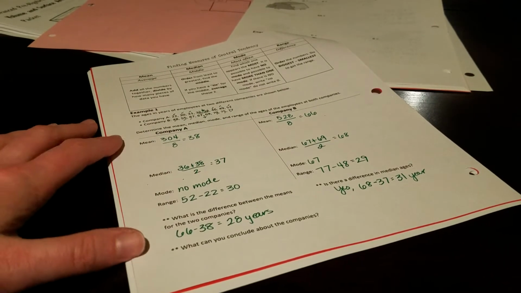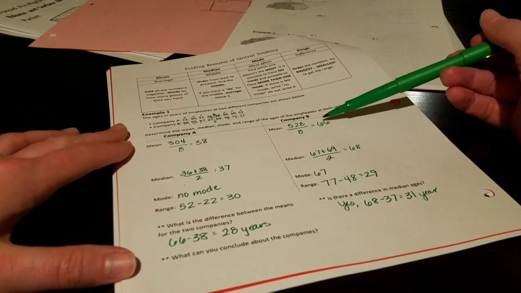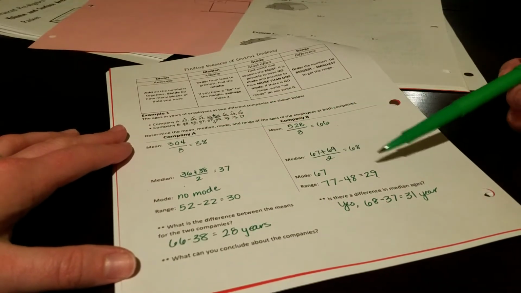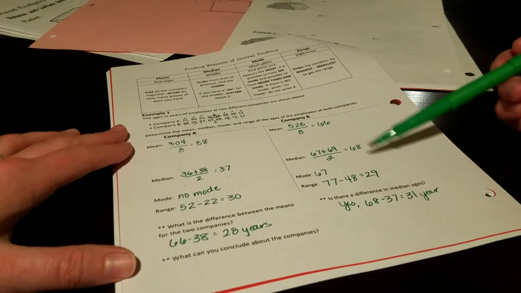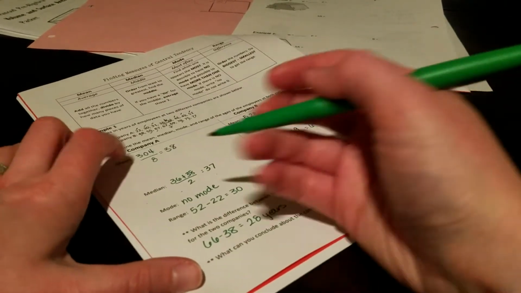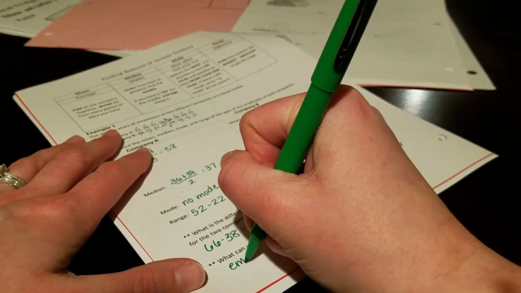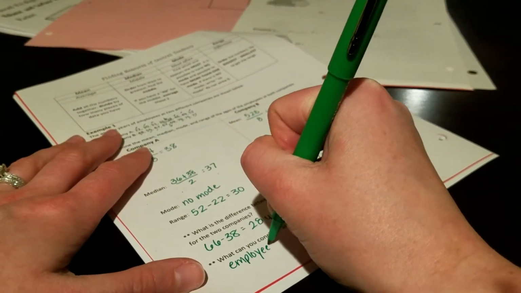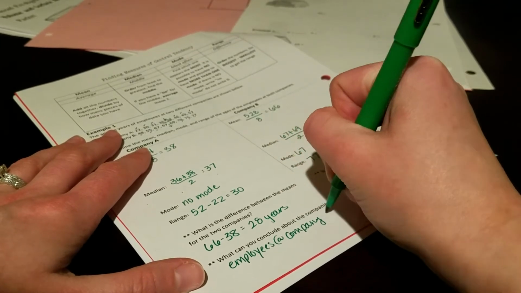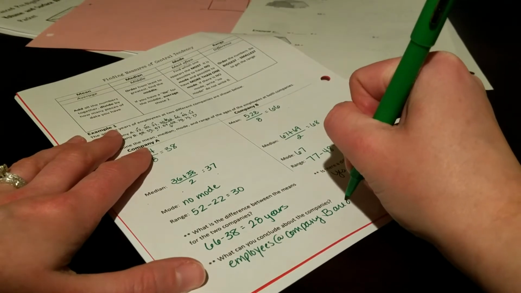So what can you conclude about the companies? Hopefully you're realizing that all these numbers are a lot higher, and these seem to be a little bit lower, especially our mean and our median. So I would say that in company B, the employees seem to be older. So employees at company B are older.